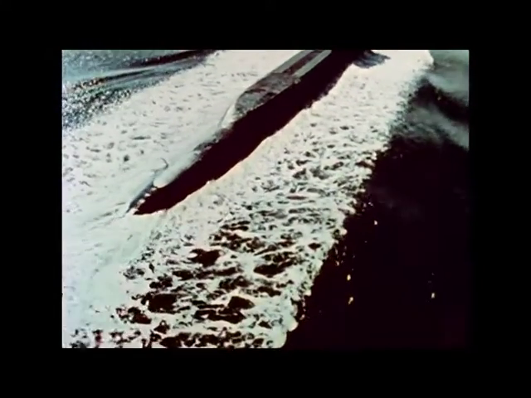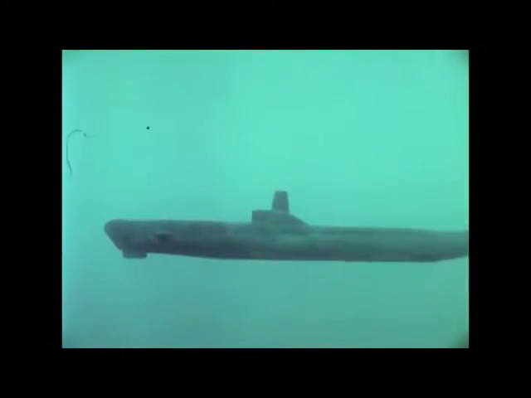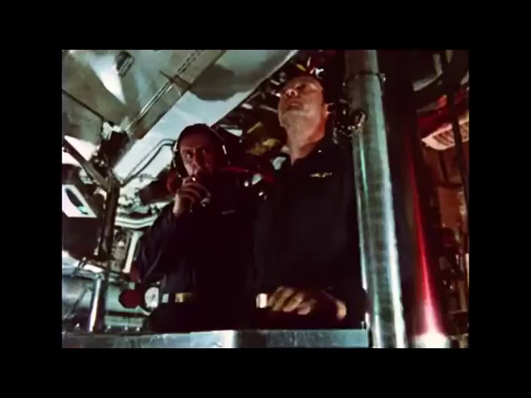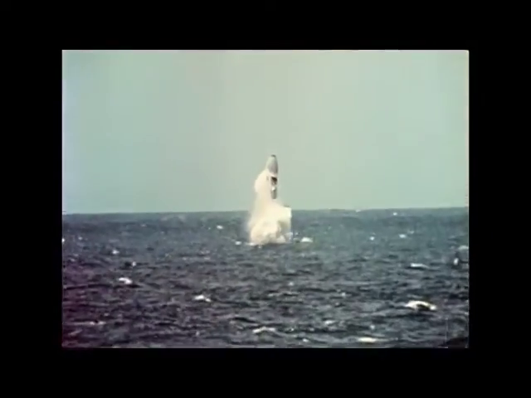The Polaris, a new kind of submarine that carried missiles. The missiles could be launched from underwater, and the submarine could carry as many as 16 of them. By hiding in the ocean and moving constantly, the Polaris could survive an attack and retaliate.